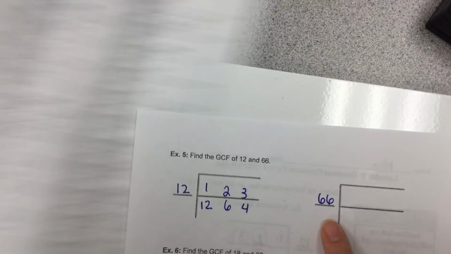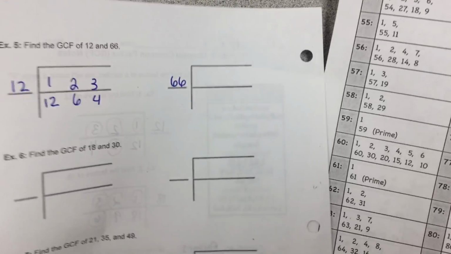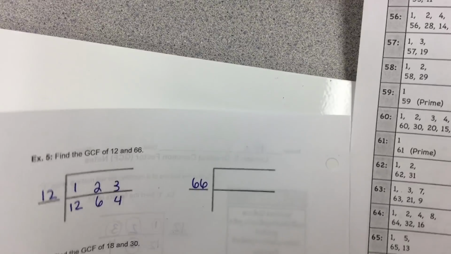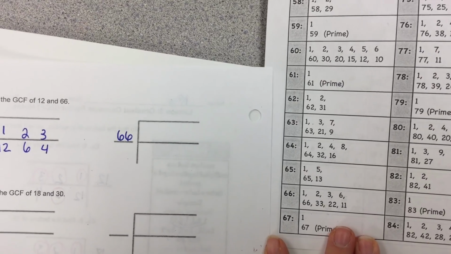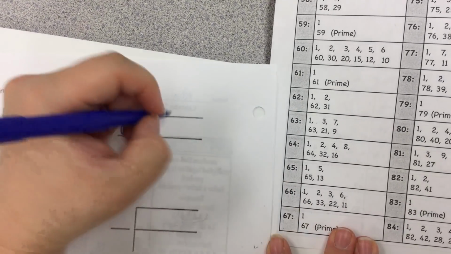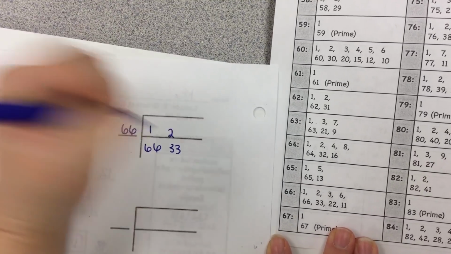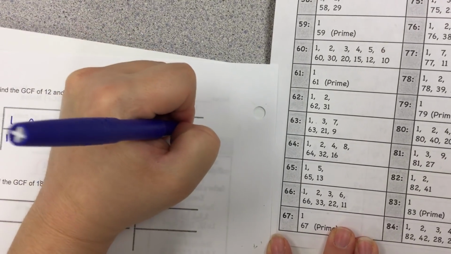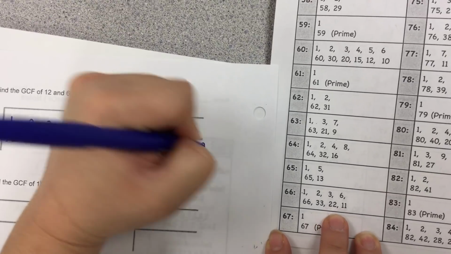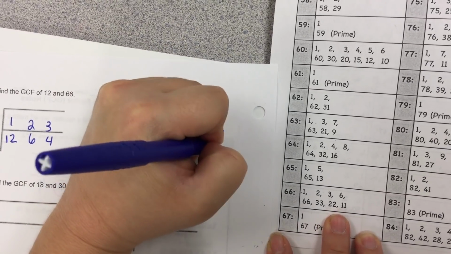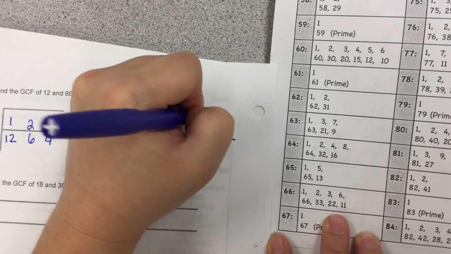Now I also want to list out all of the factor pairs for 66. Again, I can utilize my factor chart. I've got 1 and 66. I've got 2 and 33. I've got 3 and 22. And I've got 6 and 11.